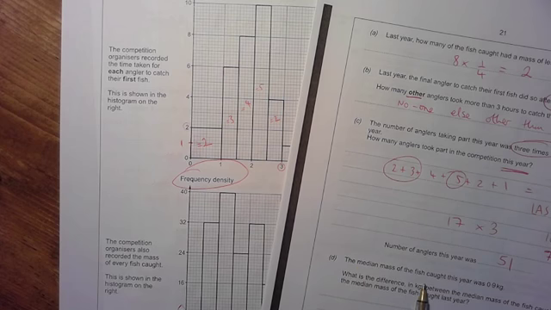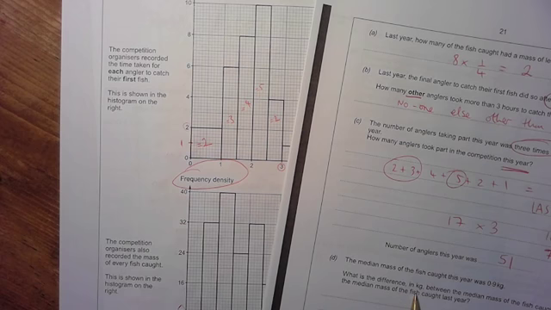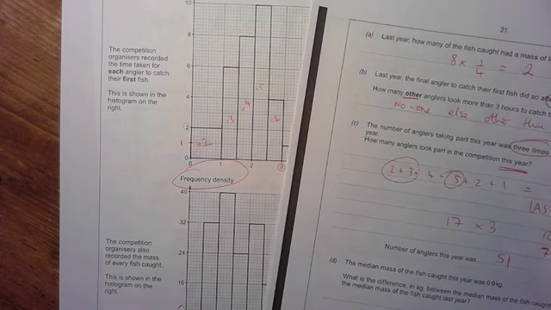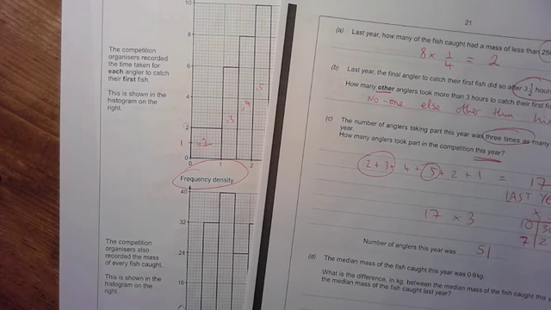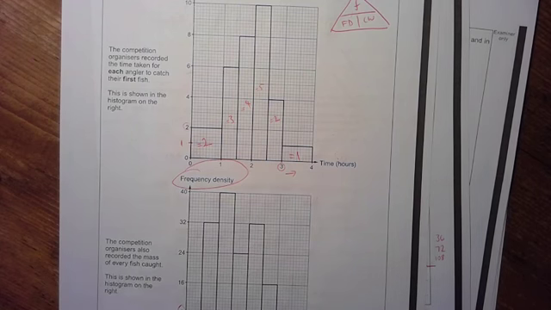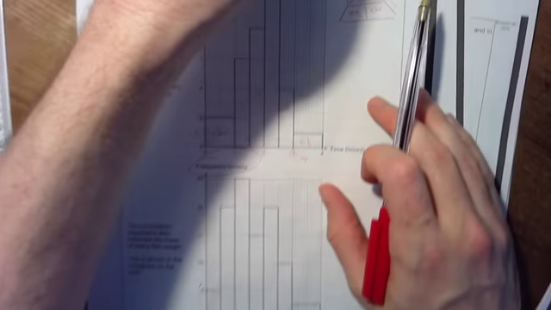Okay. Finally, I think there's more stuff on the other side. The median mass of fish caught this year was 0.9 kilograms. What is the difference in kilograms between the median mass of fish caught this year and the median mass caught last year? Okay, so the median mass, so we're back to the bottom one.